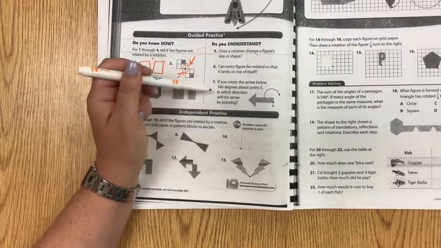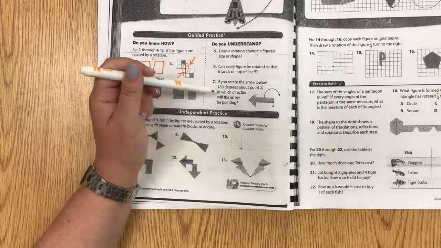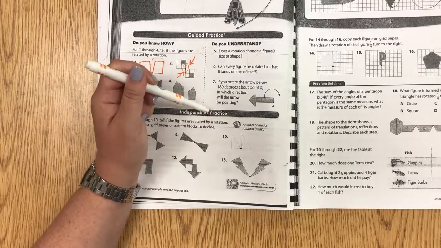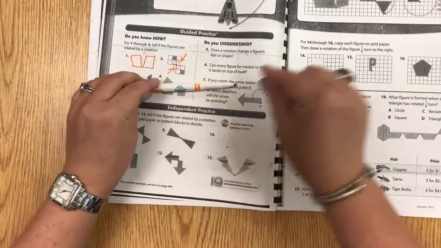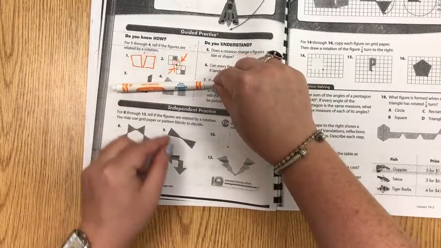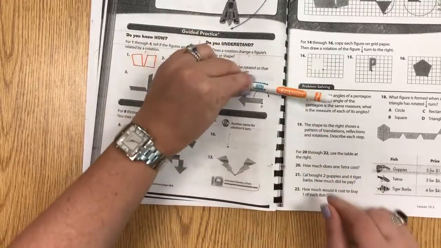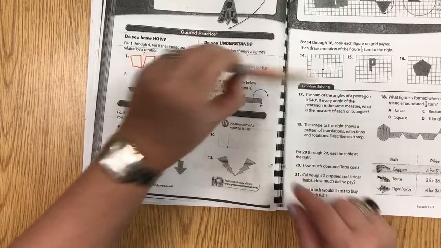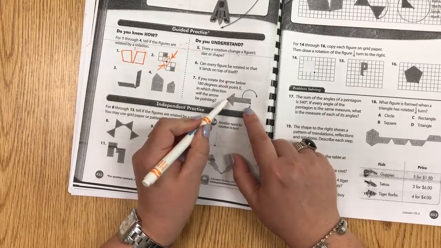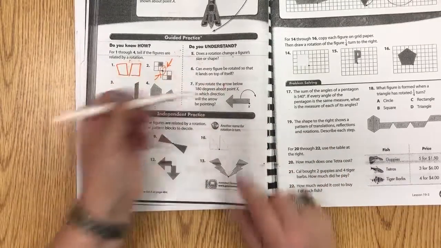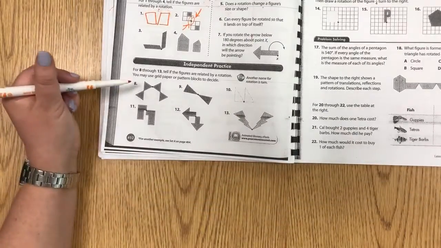If you rotate the arrow below 180 degrees about point X, in which direction will the arrow be pointing? So 180 degrees is half, right? Half a circle. So if I go like that, that's 180 degrees. So if I did that to the arrow, where would it be pointing? That way.